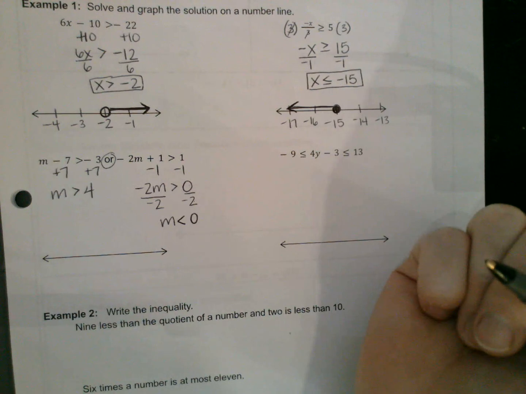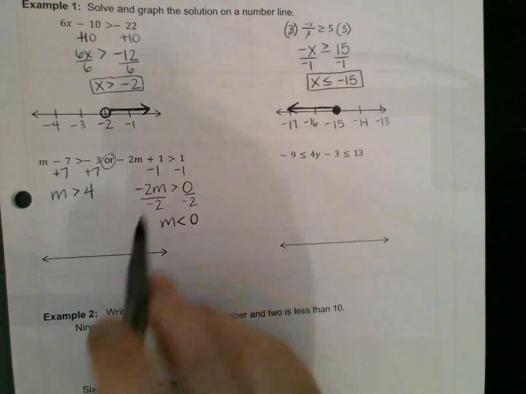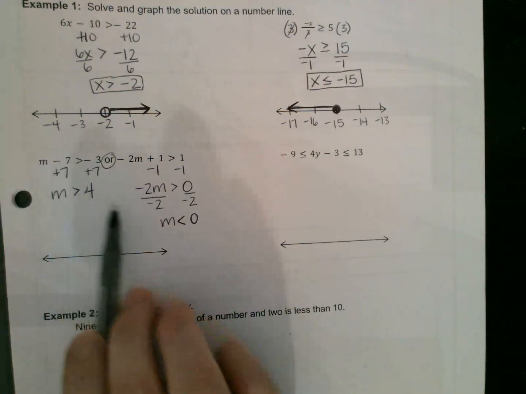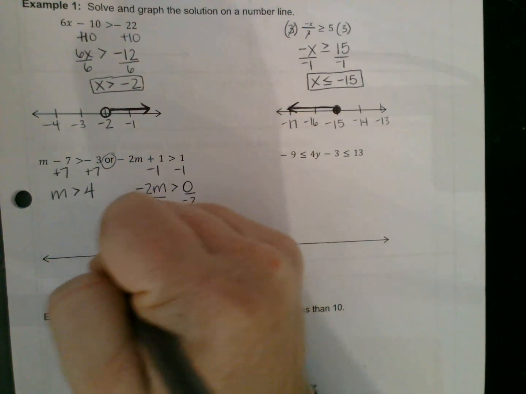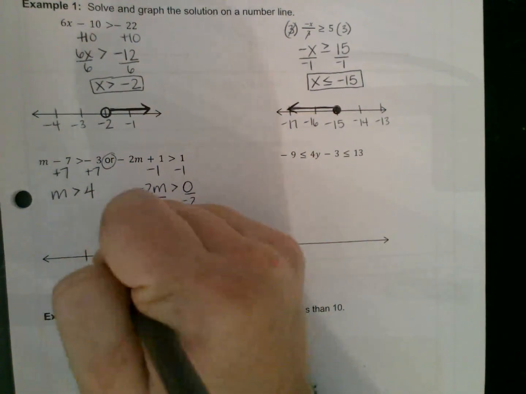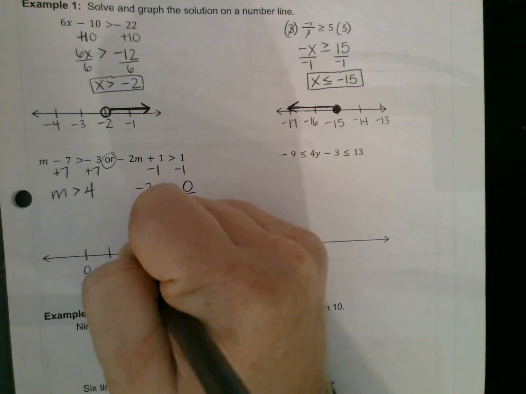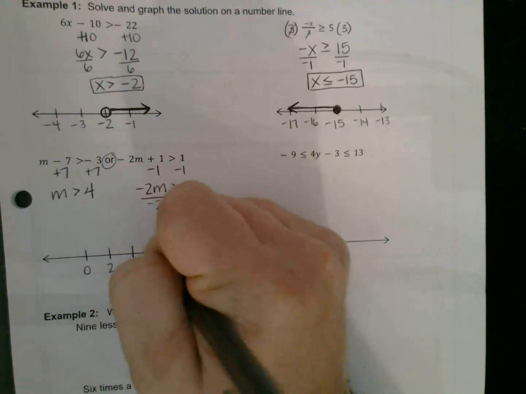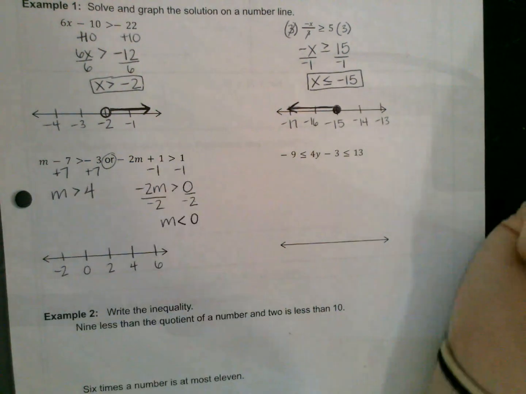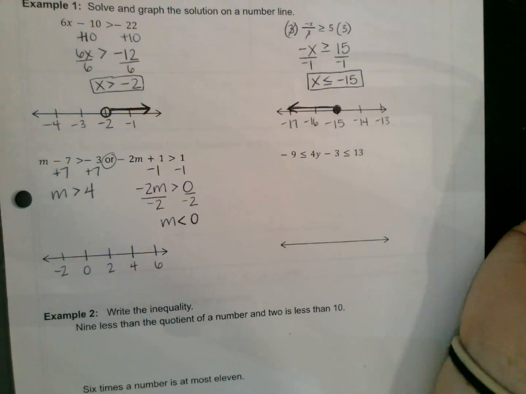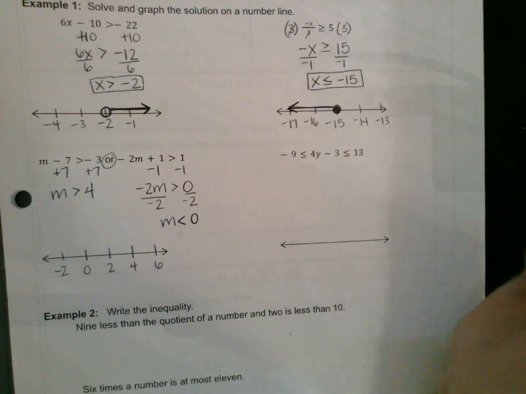When I go to graph my number line, I need to make sure that I am able to show the value 4 and the value 0. I'm going to put 0 right here. I'm going to count by 2s this time. It just makes more sense. Again, as long as I can see the numbers 0 and 4, I'm good.